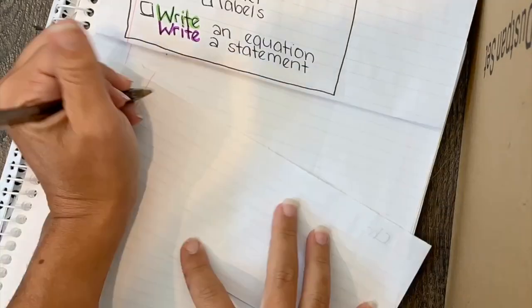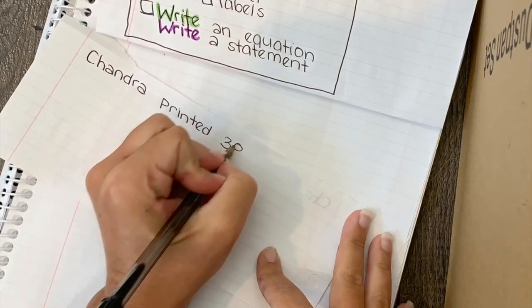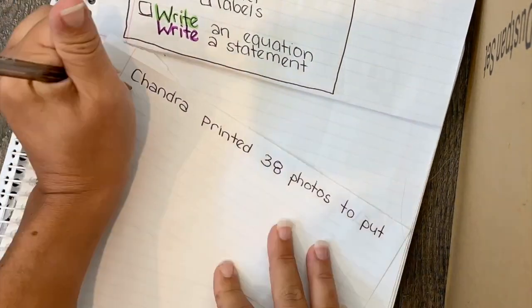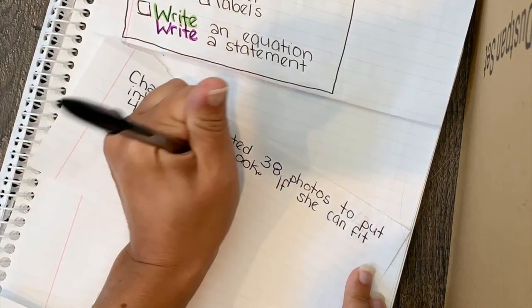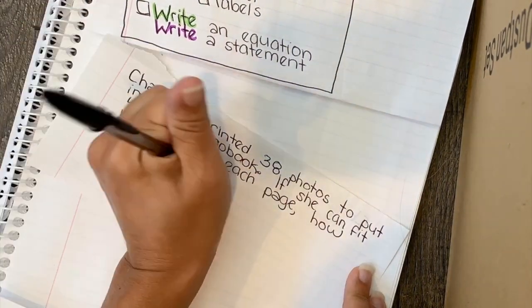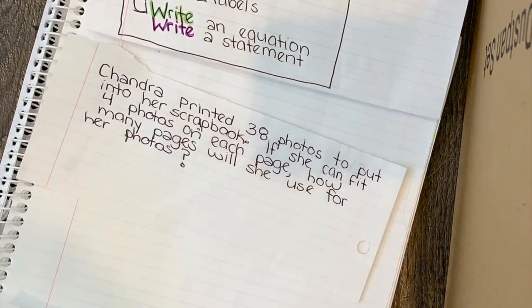I'm going to write out my problem because I need to show it to you. So here we go. Shonda printed 38 photos to put in her scrapbook. If she can fit 4 photos on each page, how many pages will she use for her photos?